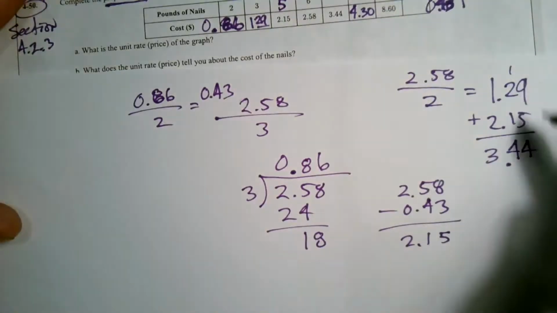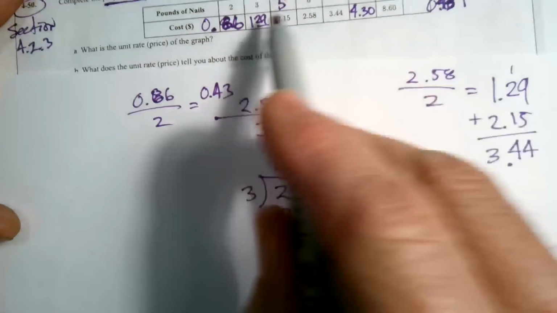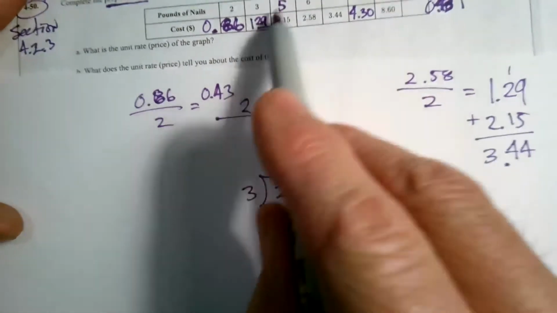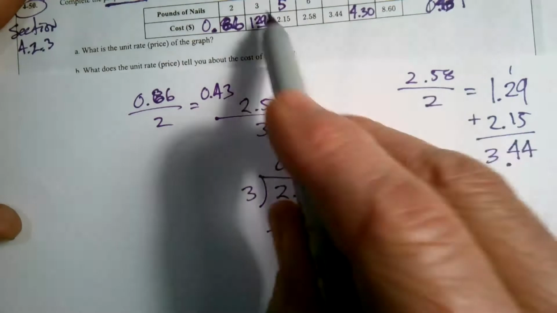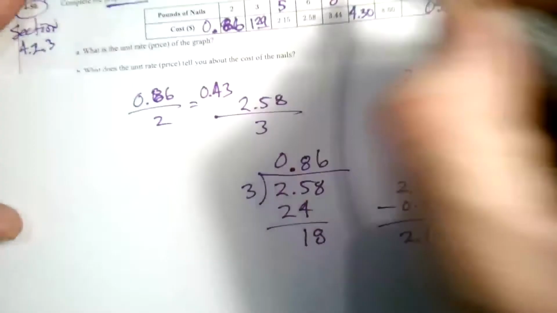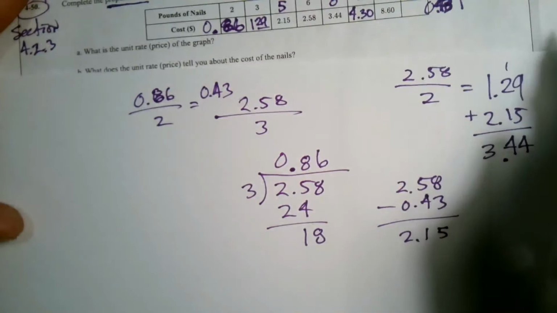And over here I already determined that 129 plus 215 is 344, that means this is 3 and 5, so 3 plus 5 is 8. There we go, got the table filled out.